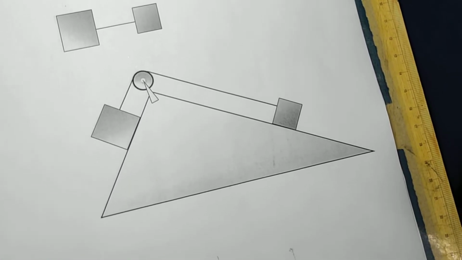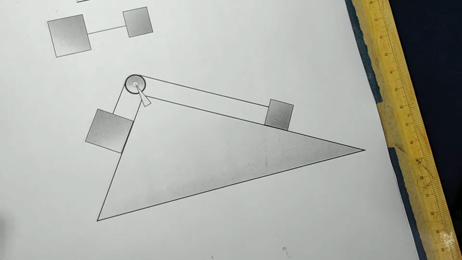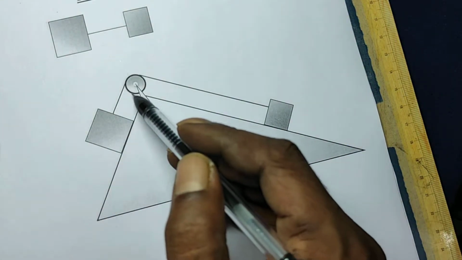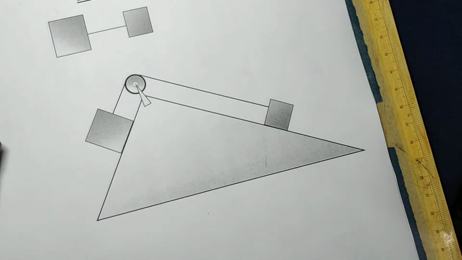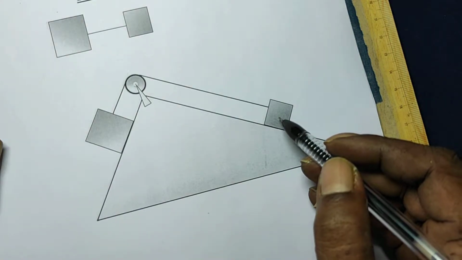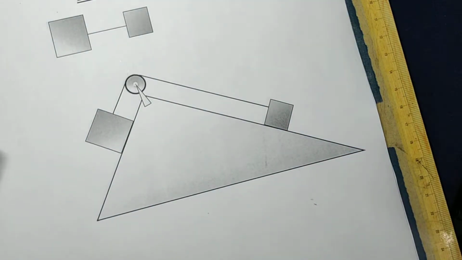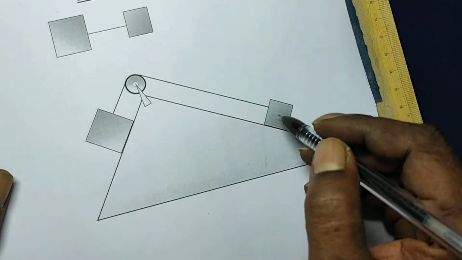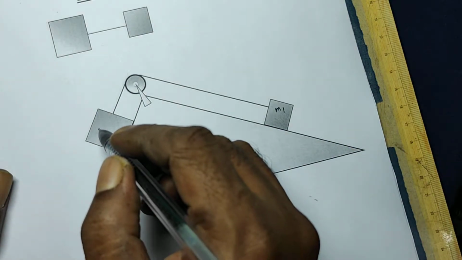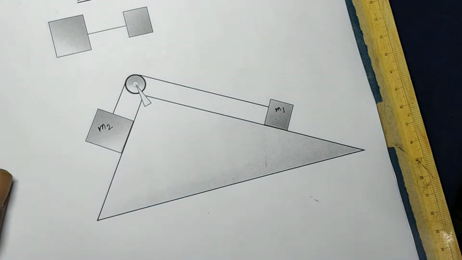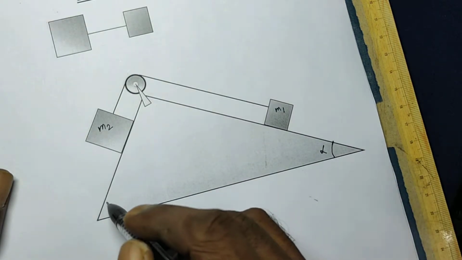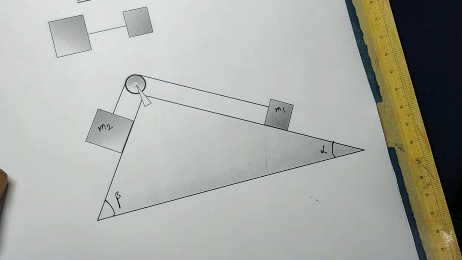And now we have a wedge like this. This is a wedge. This side is inclined, this side is inclined. Here is a pulley. The pulley is massless. The string going over the pulley is attached to a mass here and one mass here. Now, let this mass I take as M1 and this mass I take as M2. And I take this angle as alpha and I take this angle as beta.